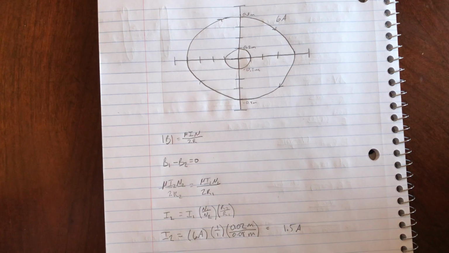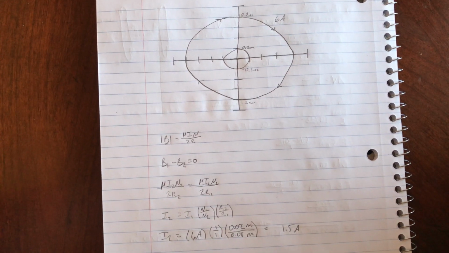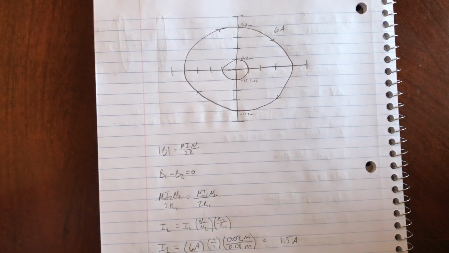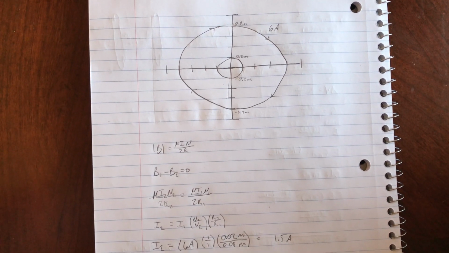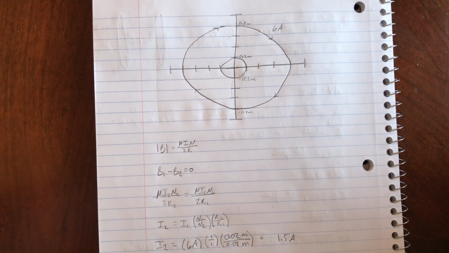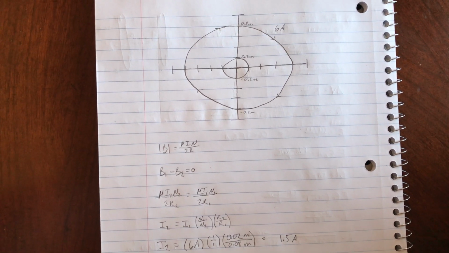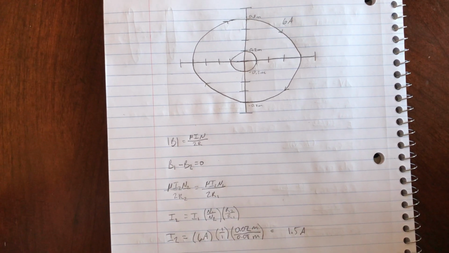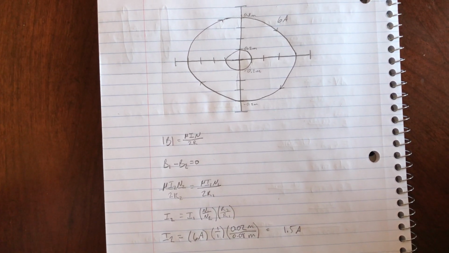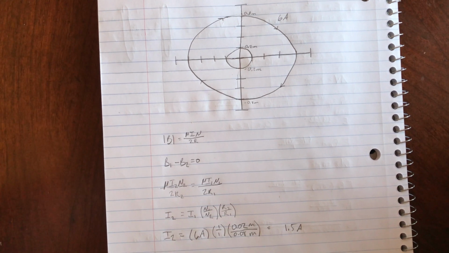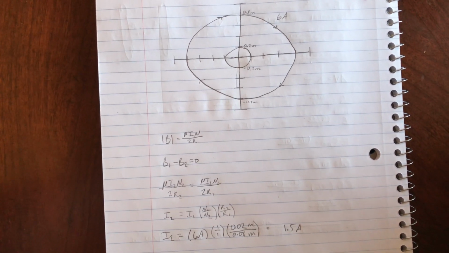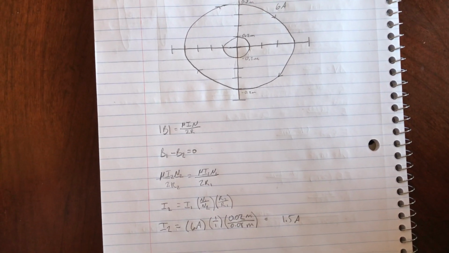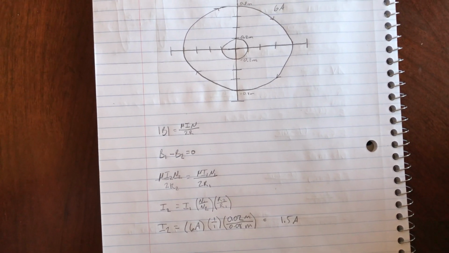And it wants to know that if there was a wire with a radius of 0.2 meters, which would be inside the original wire, with a current going counterclockwise, what would the current have to be to cancel out the first one to make the total magnetic field zero in the middle.